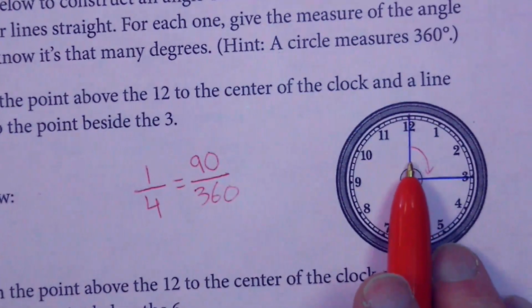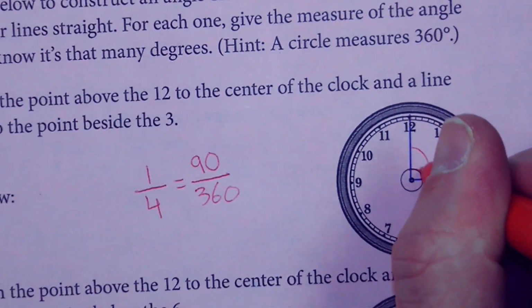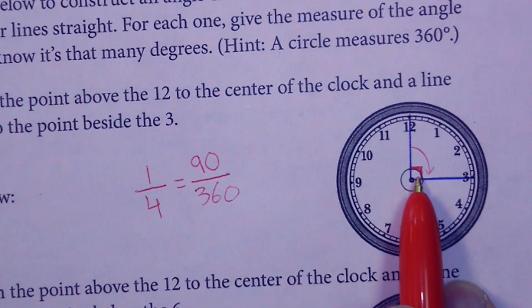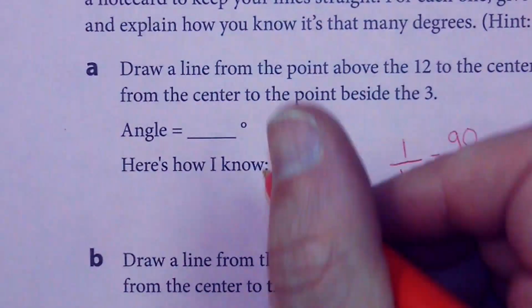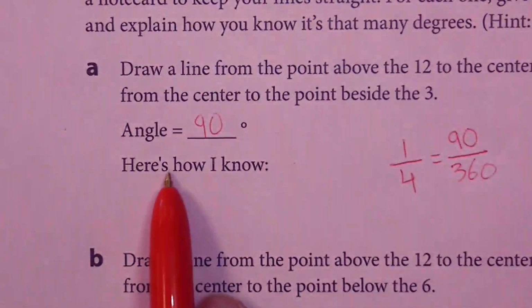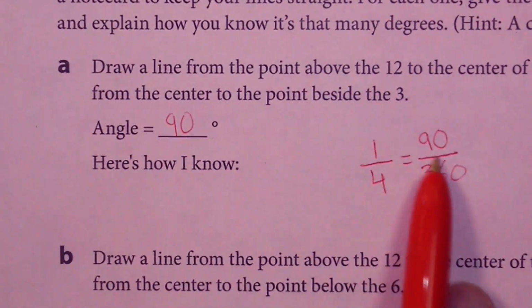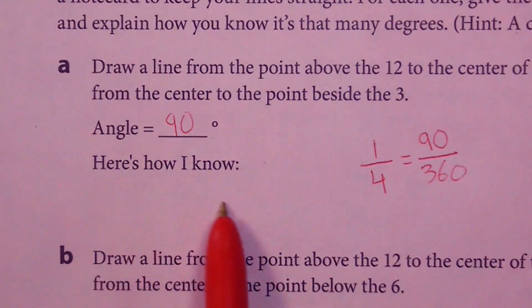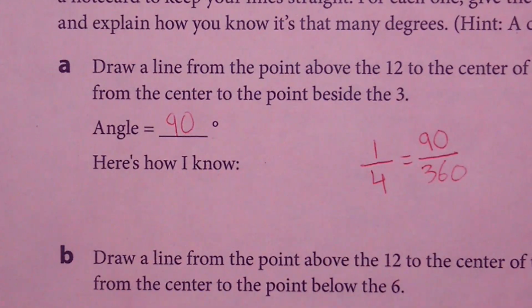We also know that this just appears to be a square angle. Okay, squares are 90 degrees. Okay, the angle is 90 degrees. Here's how I know. Well, I put some reasoning here, but you could also write a quarter of a circle is 90 degrees, that sort of thing.